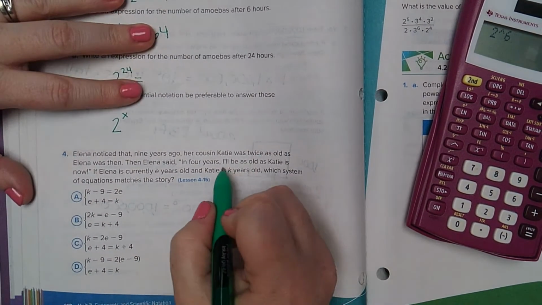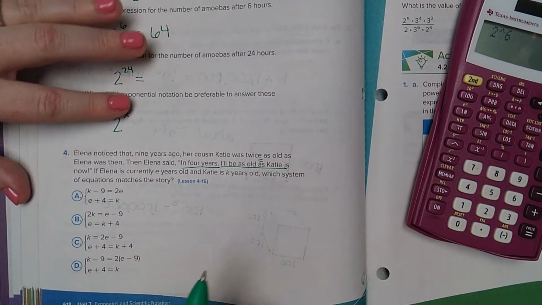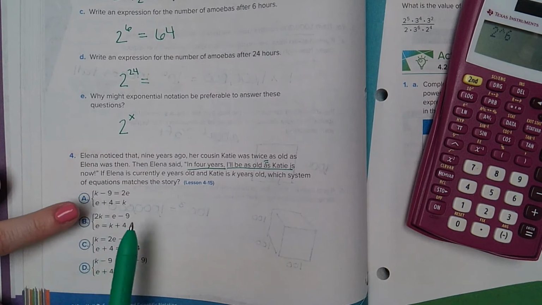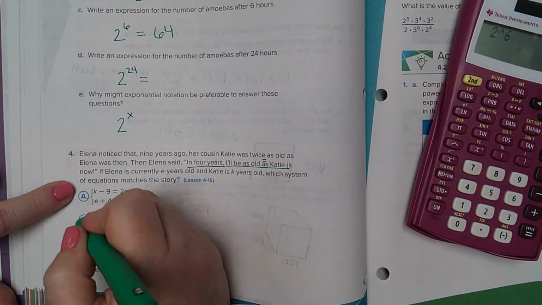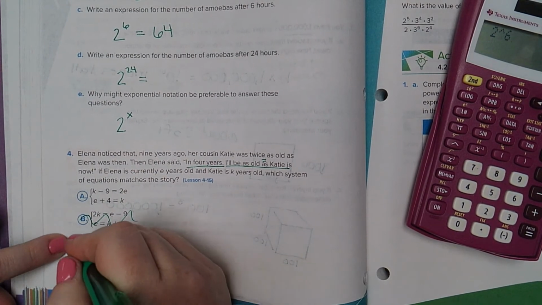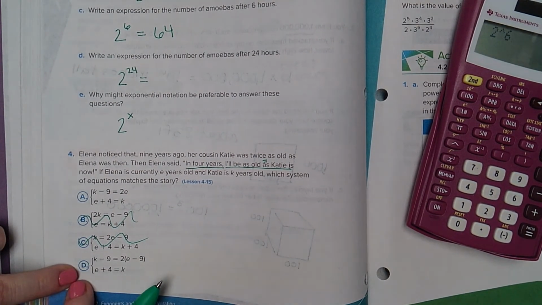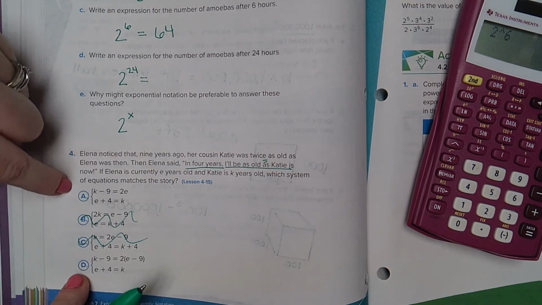Because that's just this one. In 4 years, she'll be as old as Kate. So Elena plus 4 is Kate. So it might be A. E plus 4 is Kate plus 4. No. And this one. Okay. The other part.